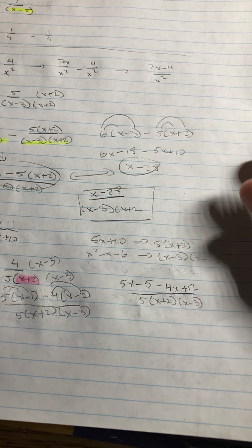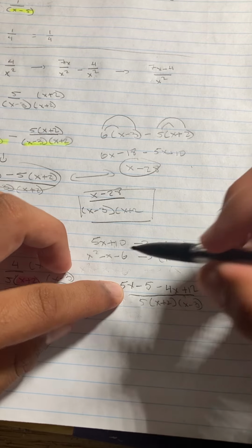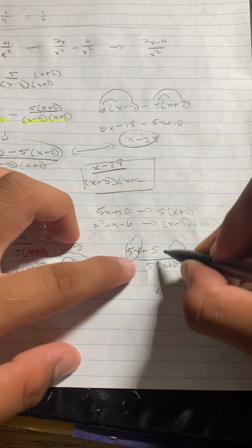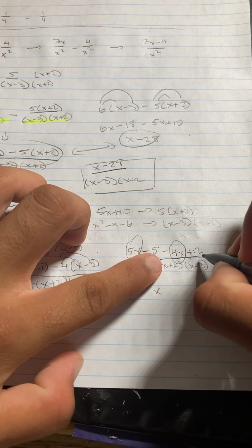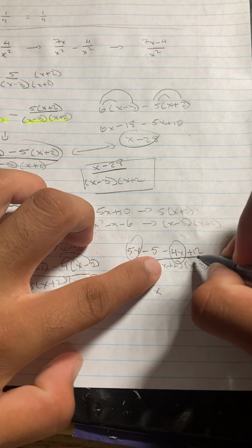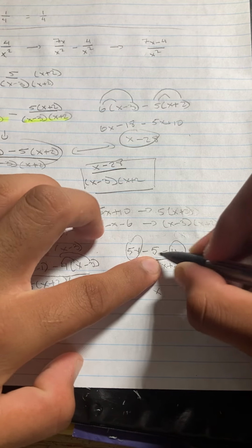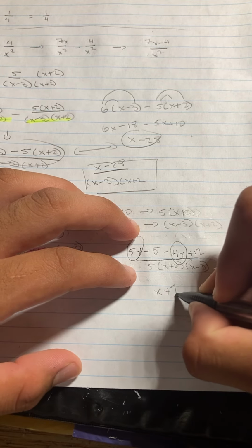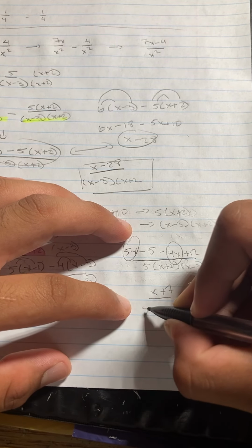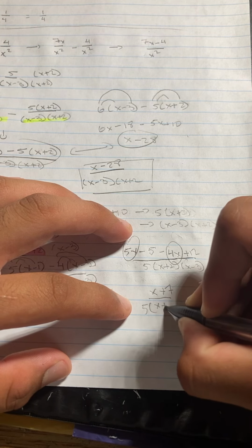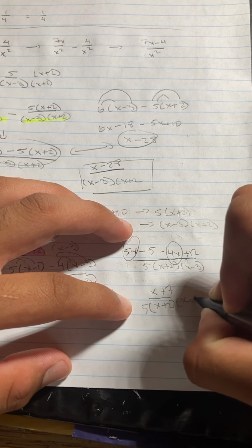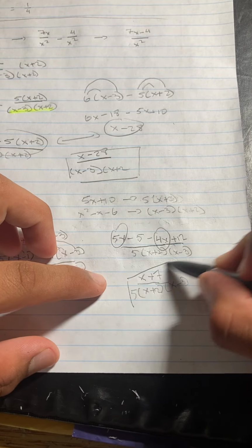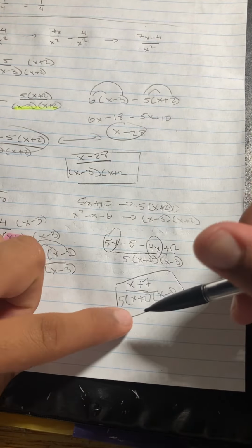It looks like we're done, but we can even simplify this more. So we would take the 5x and the 4x and subtract, which gives us x. And then negative 5 plus 12 gives us 7, which is x plus 7 now, and then 5. We rewrite the denominator because we did nothing. We didn't touch that part. And then there you go. That's our answer right there: x plus 7 over 5 x plus 2, x minus 3.